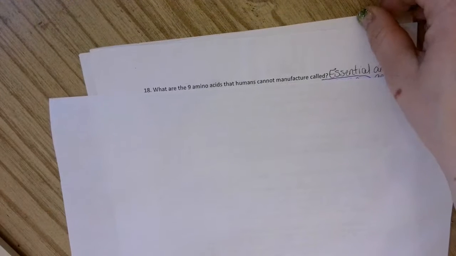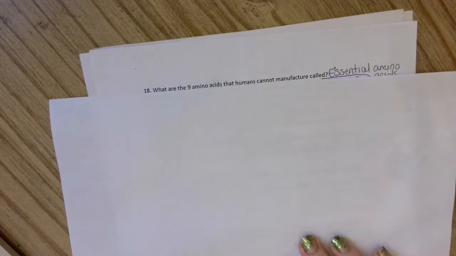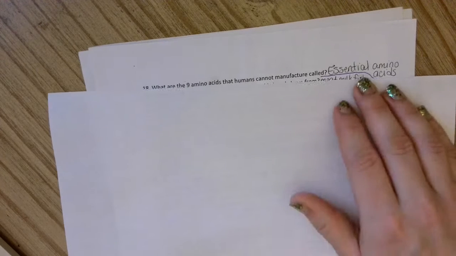Okay. And moving on to the back side here. Number 18, we did not talk about the details of the 9 amino acids. All you have to know with the 9 amino acids is that they are essential amino acids.